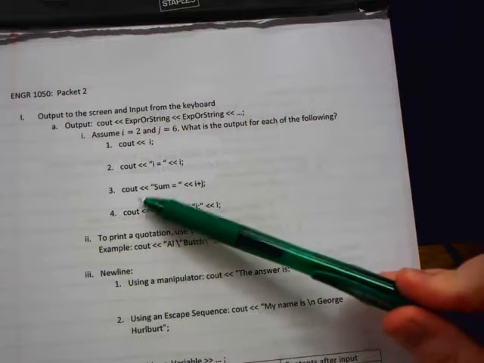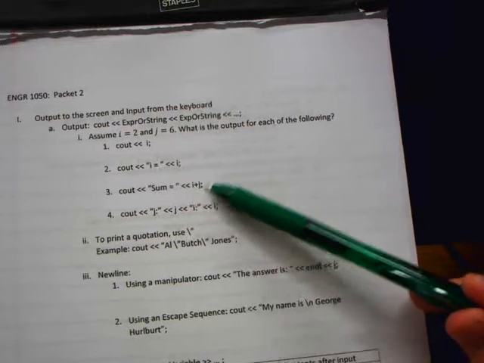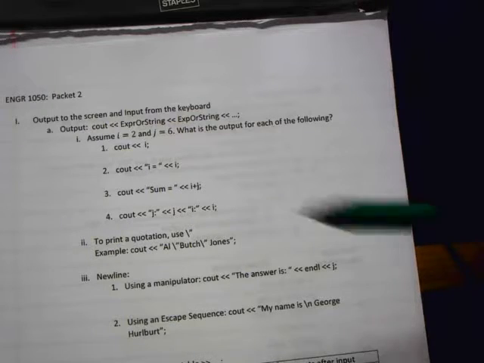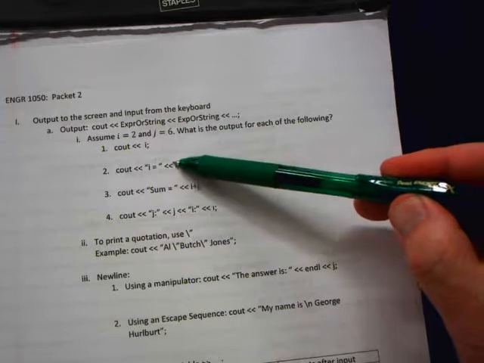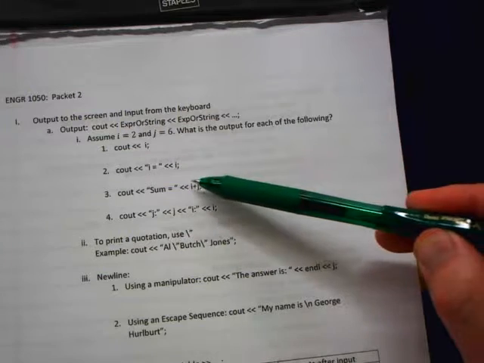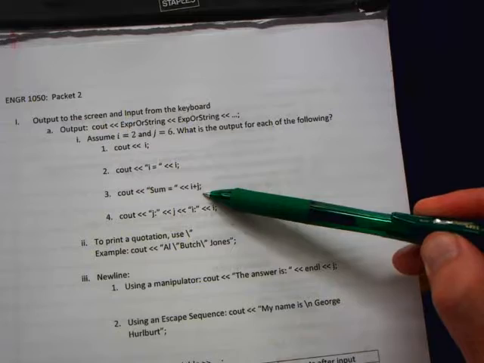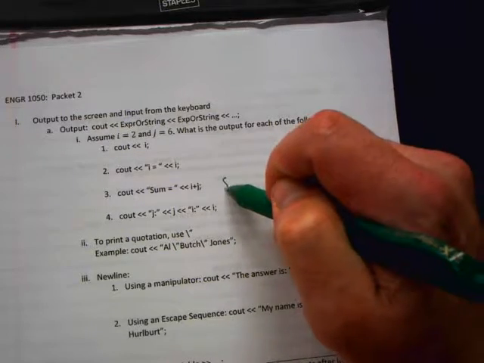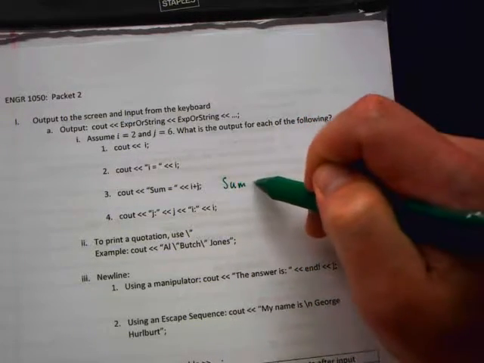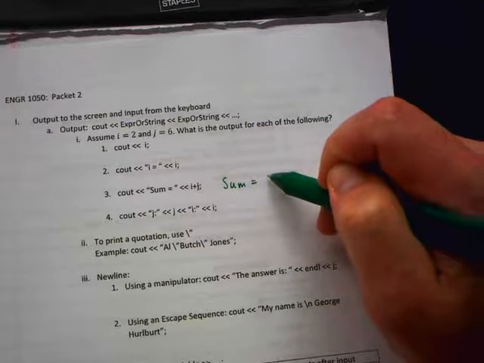This one, cout sum equals i plus j. What's that going to print? Except it won't write 2 plus 6. It'll actually write the number 8 there. So again, within cout statements, you can print just variables, as we did here, and you can have the computer do calculations and print out the answers there too. So this would literally write sum, and then there would be a space, an equals, a space, and it would put the number 8. It can actually do calculations.